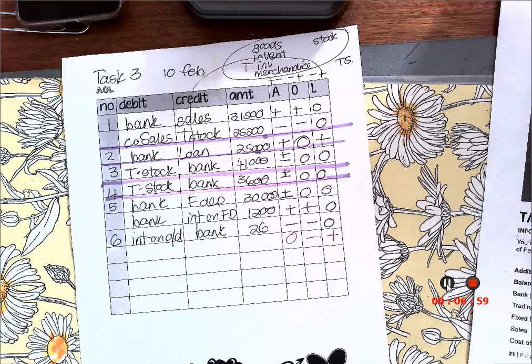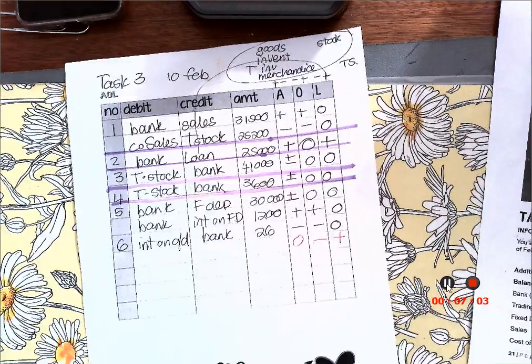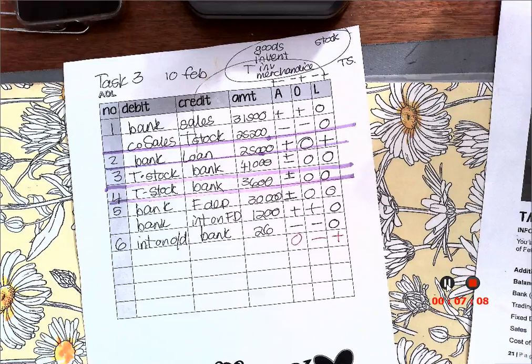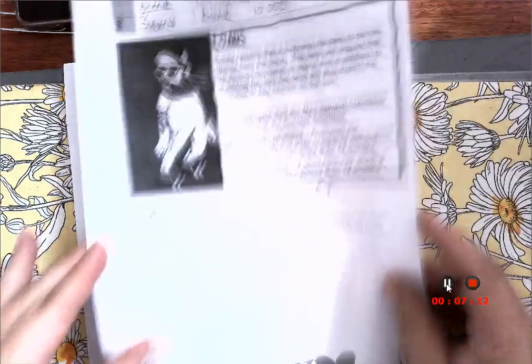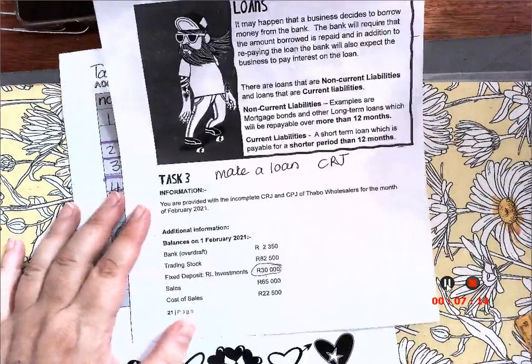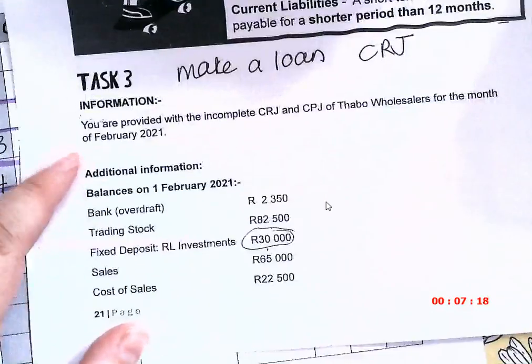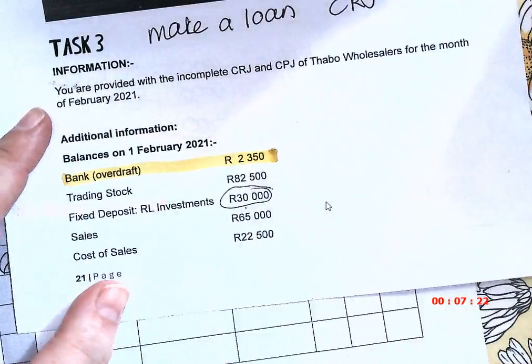Okay, and if you were clever enough to think, oh, you know what, most probably if I look at the balances, I just want to show you this. If I look at the balances, can you see what they say here? They say bank is an overdraft. Okay, can you see that?